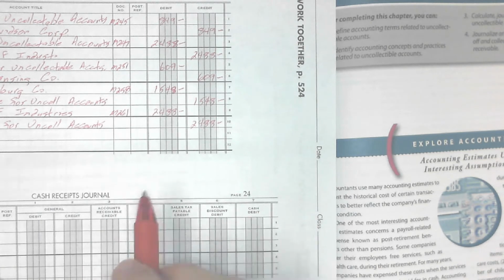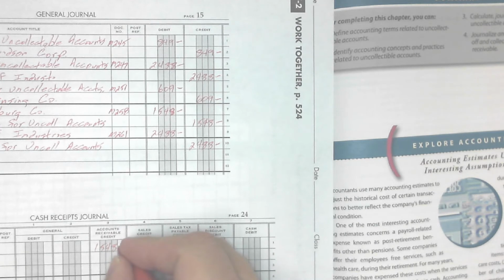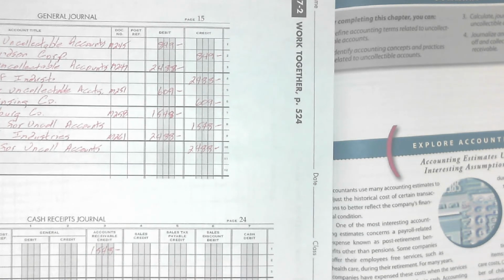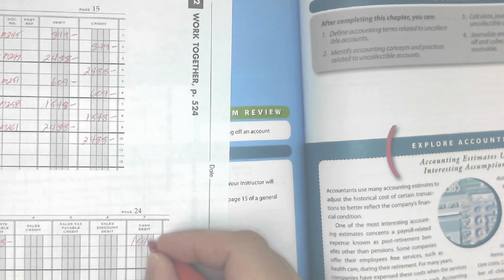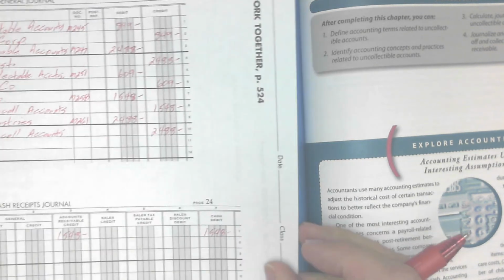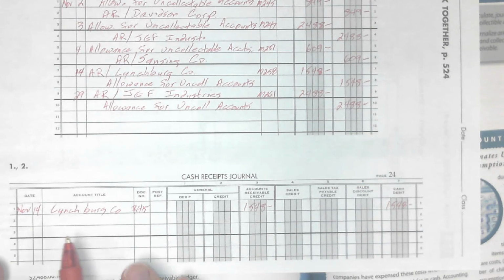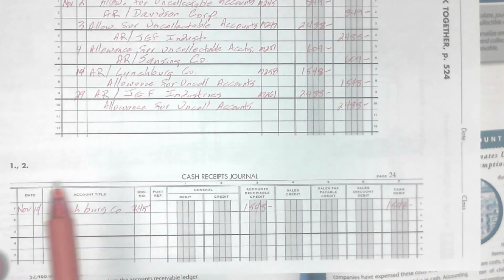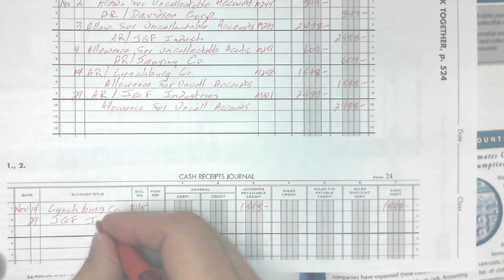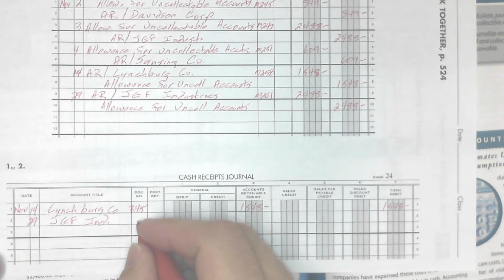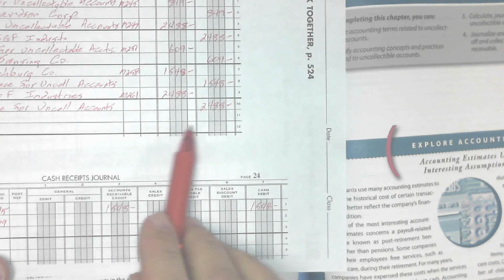Their accounts receivable credit, because they paid money back, was $1,548, so they get a credit of $1,548. And our cash debit, $1,548. Got our credit and our debit, and both are equal. So now I just have to do our entry for JGF Industries. That's on the 29th. JGF Industries, that was R429. They paid us $2,488.